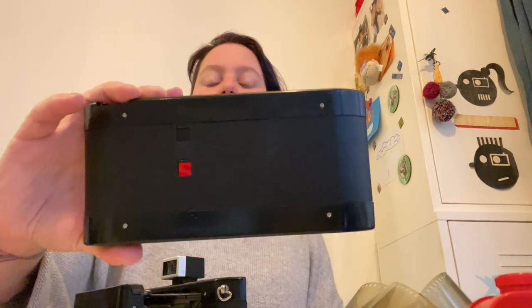And all the options that I've shown until now have all had an empty window in the back of the camera where you could see the number that you were shooting, so the exposure number that you were on. And one option that doesn't have that, as far as my cameras go, is the LCA 120.